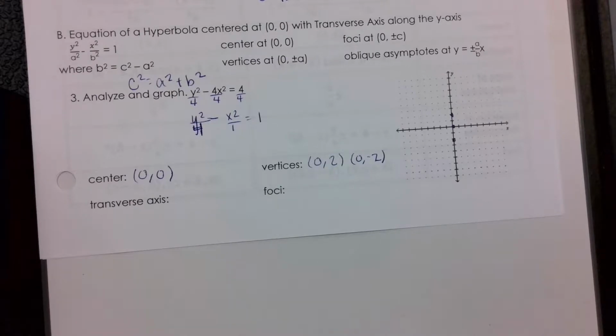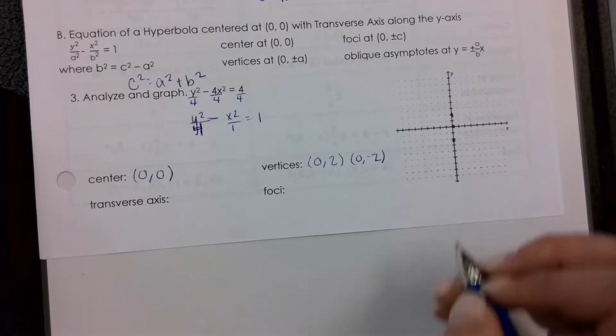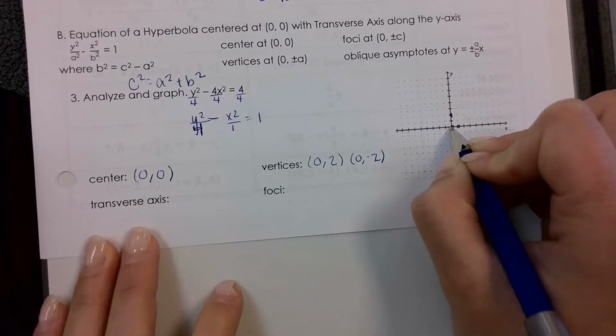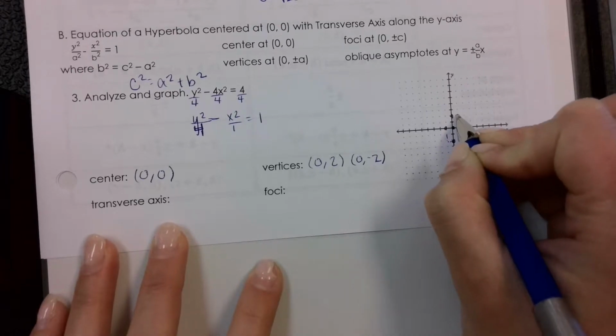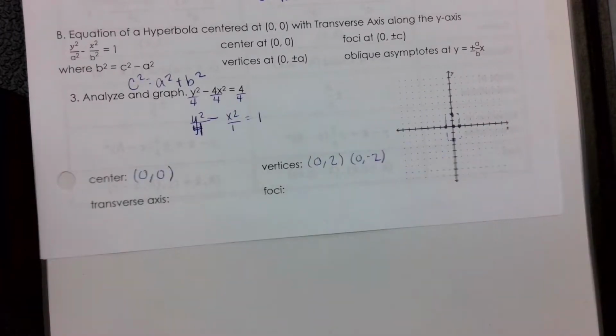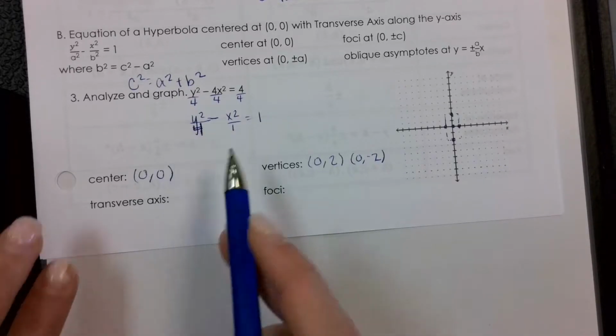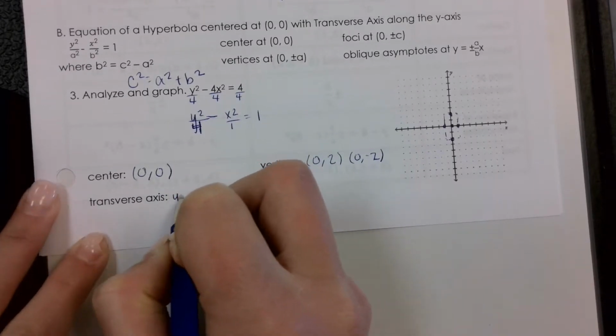So there's a 1 under the x. So square root that. How far do you go in the x direction? 1. So from the center, you're going 1 block to the left, 1 block to the right. Then you can make your box from there. Our transverse axis on this one is the y-axis because the y comes first, so that means you're opening on the y-axis.